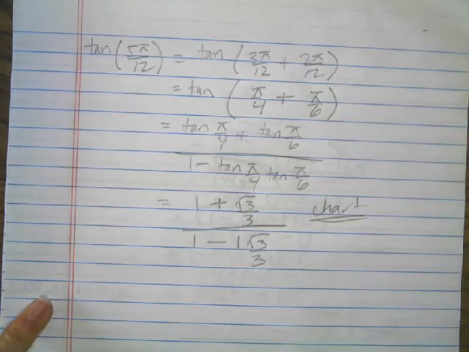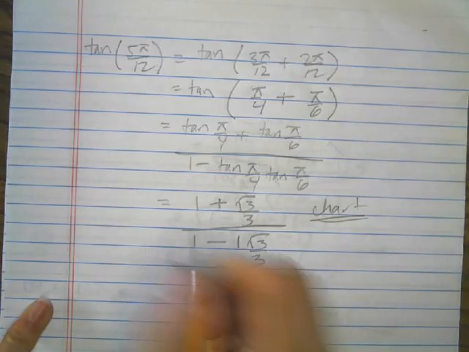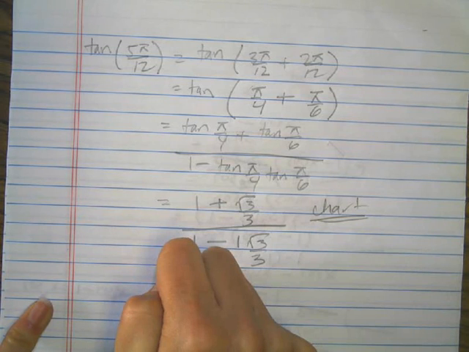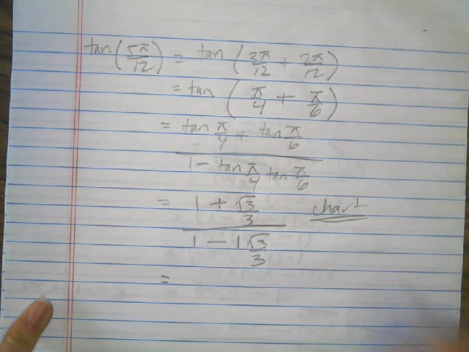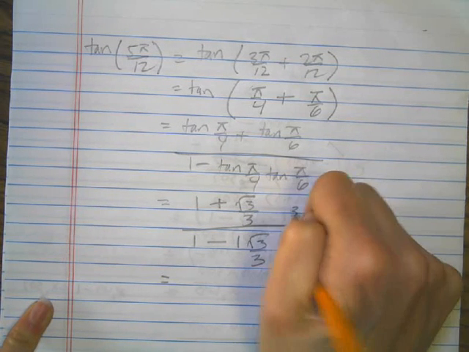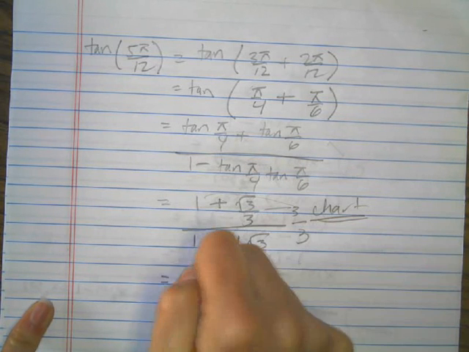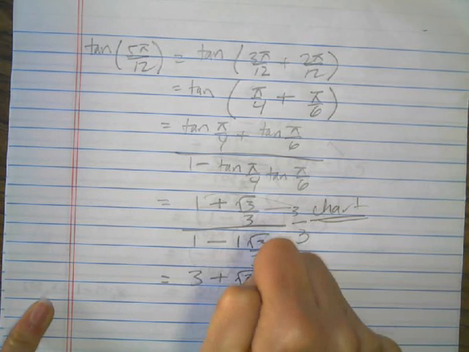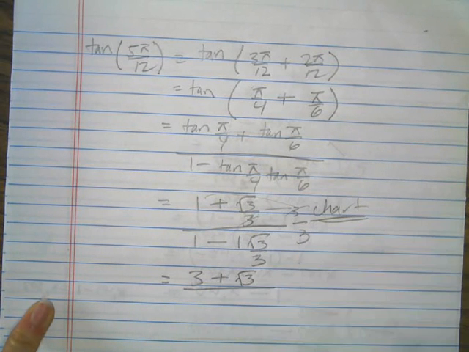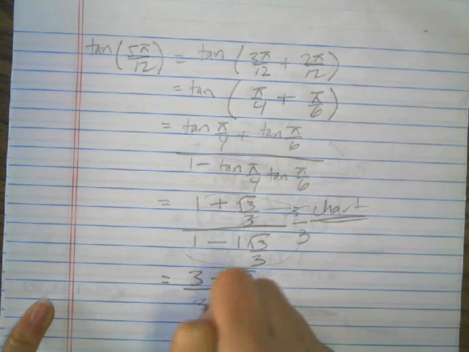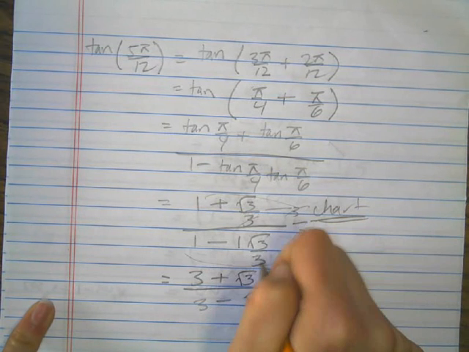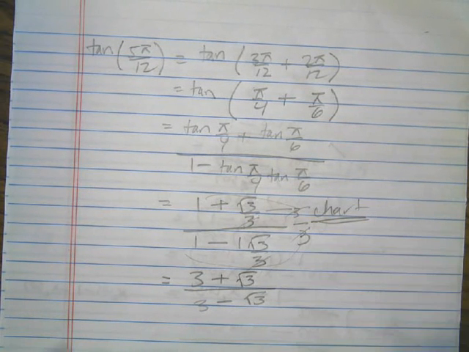Okay, so then if I multiply these both by like 3 over 3 to get rid of the fraction, the 3 would go into here and here. I'd get 3 plus root 3, because this 3 is going to cancel here, and then 3 minus root 3, because that 3 is going to cancel with that. And that's my answer.